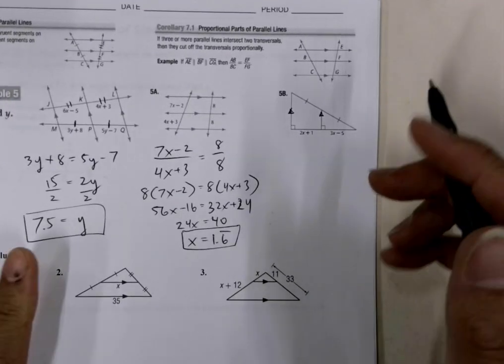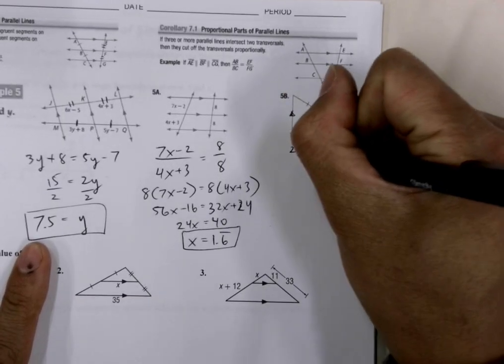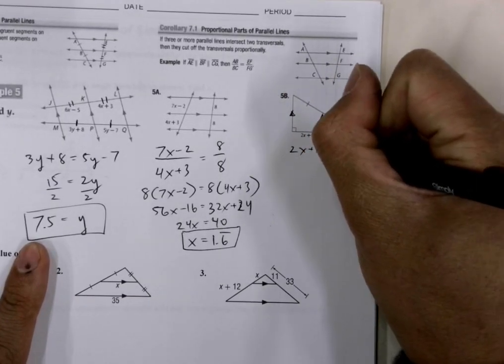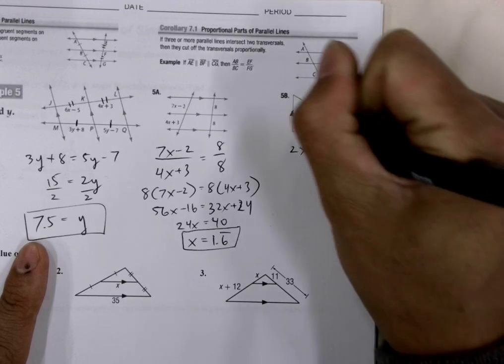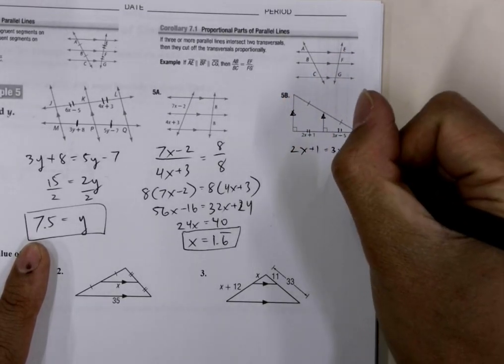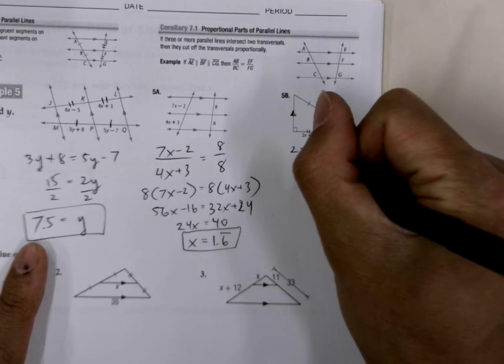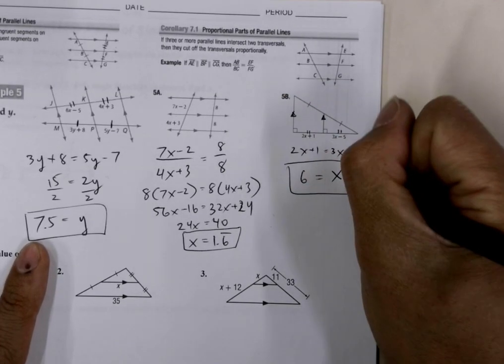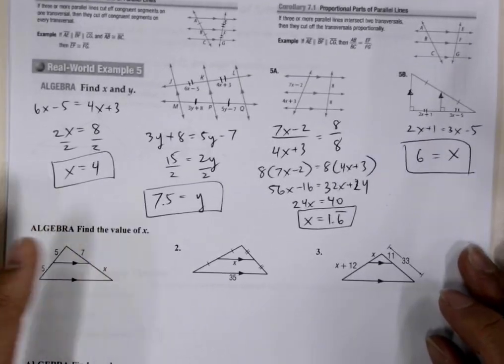Right, that sounds good to me. So we'll do 2x plus 1 is equal to 3x minus 5. And let me put my congruency signs there. I'm going to subtract 2x from both sides and add 5. So I get x is equal to 6. And we are done. Right?